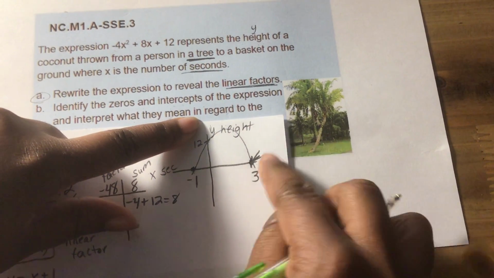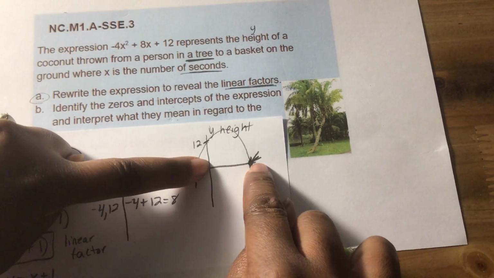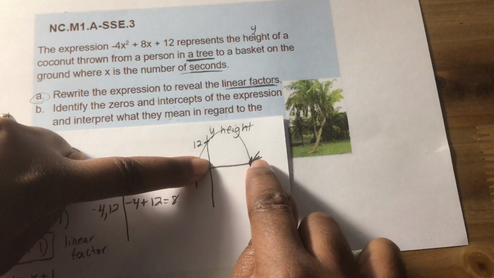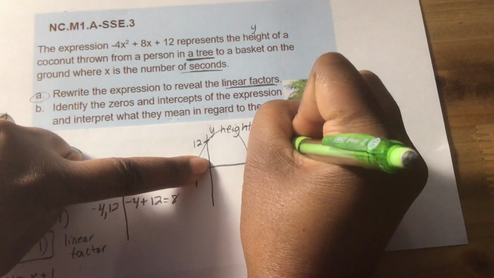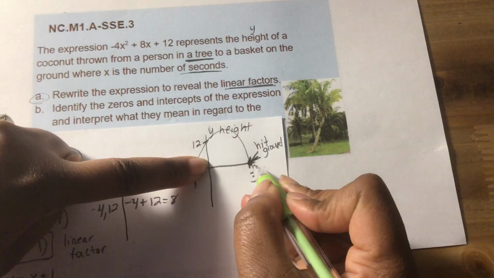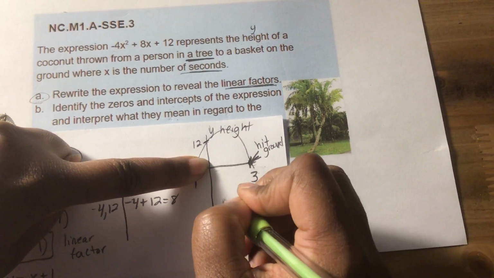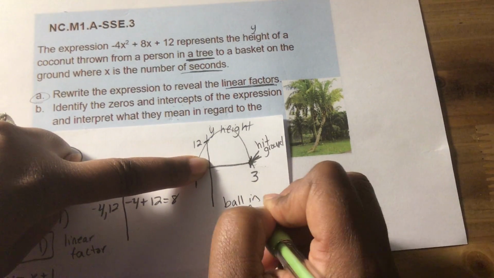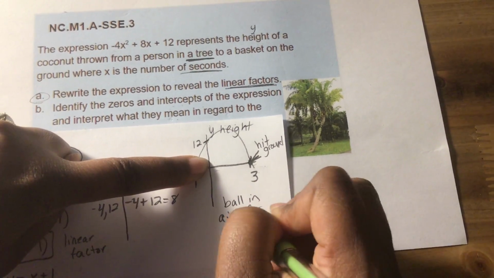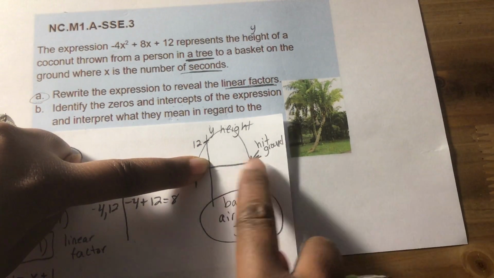This is where the ball actually hits the ground because the height is 0. Since the height right here is 0, you can only assume that this is where it hits the ground. So if it hits the ground here, the ball was in the air for 3 seconds. Ball in air for 3 seconds. Okay?